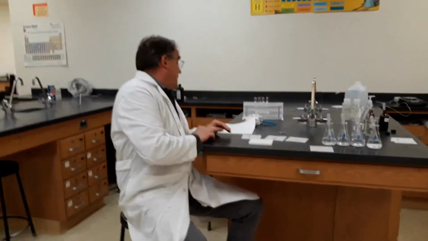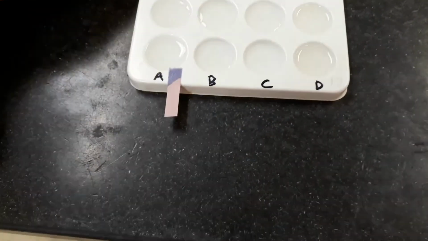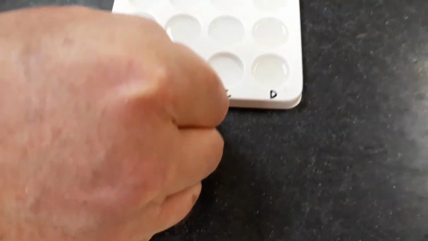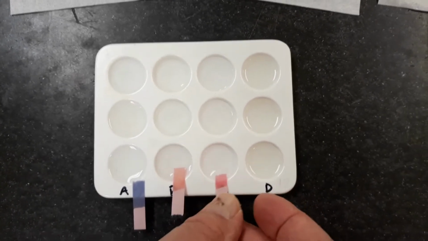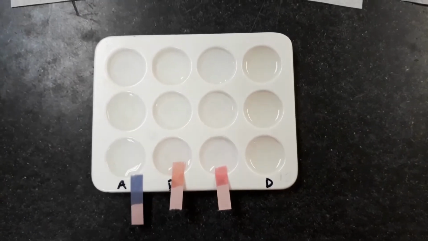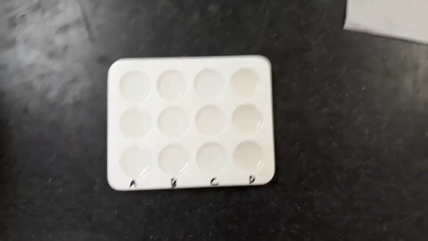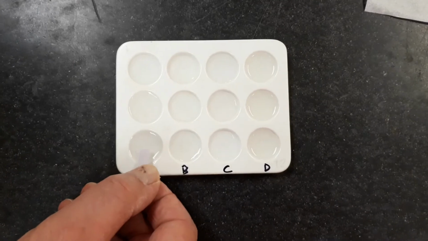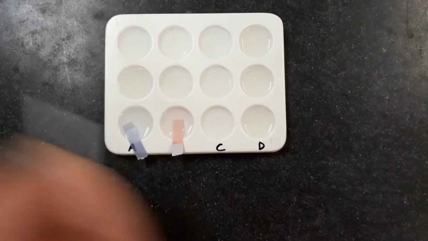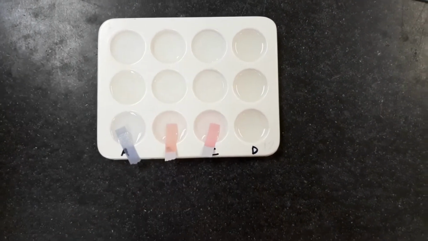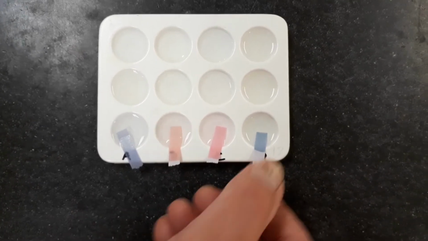So first is red litmus, and here we have red litmus turning blue in substance A, staying red in substance B, dark red in substance C, and blue in substance D. And then for blue litmus, blue in substance A, red in substance B, darker red in substance C, and darker blue in substance D.